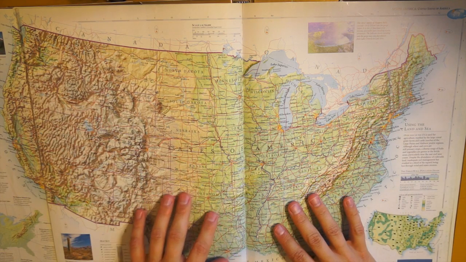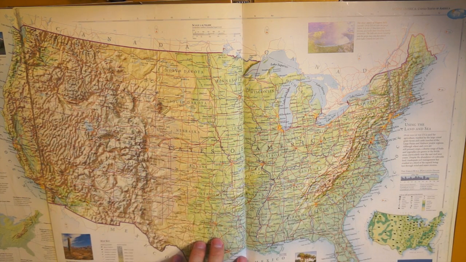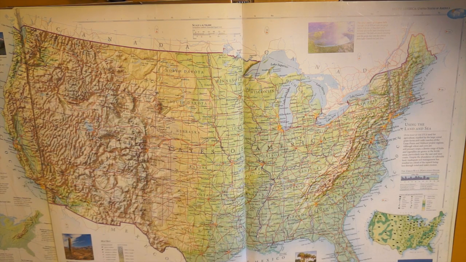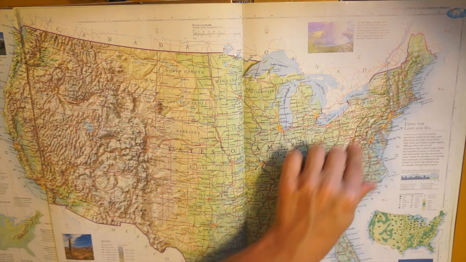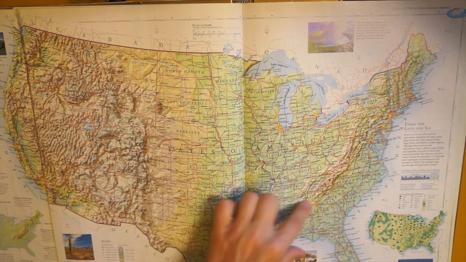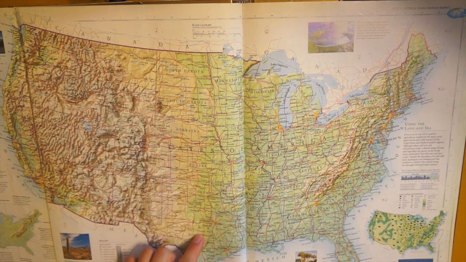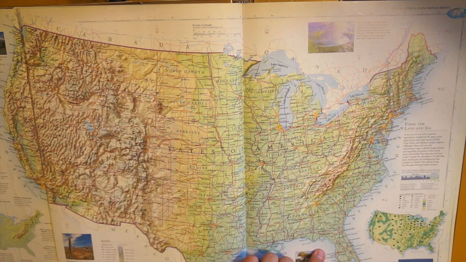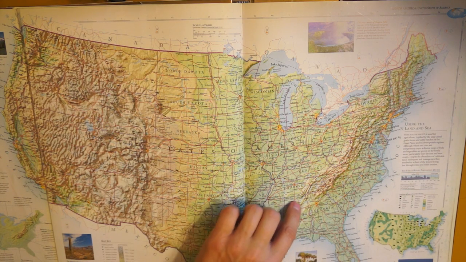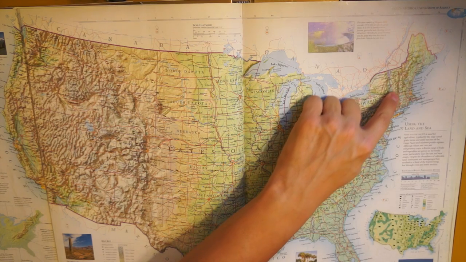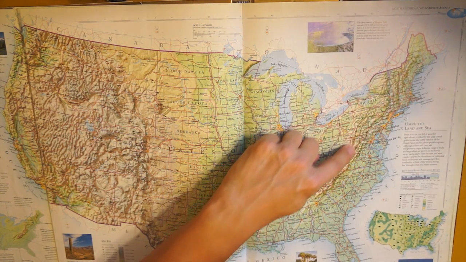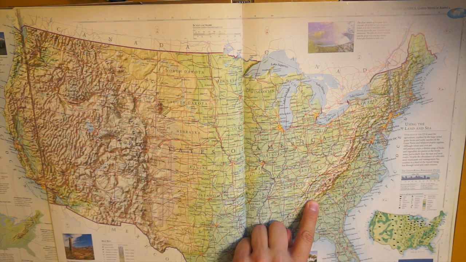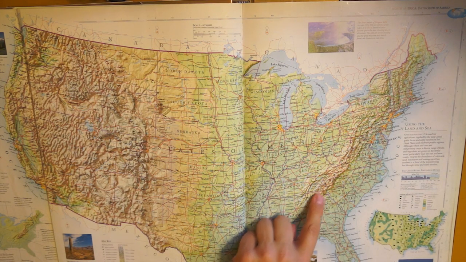The country is broken up into a few basic geographic regions. They are the eastern seaboard, the Gulf Coast, all around the Gulf of Mexico. You have the Appalachian Mountains, which stretch all the way up from Maine all the way down into Georgia, like this.